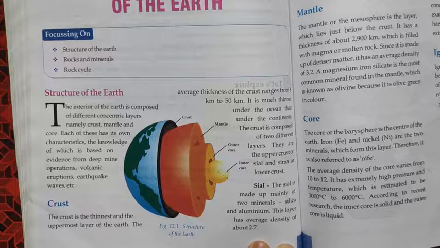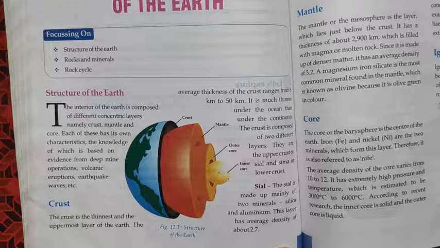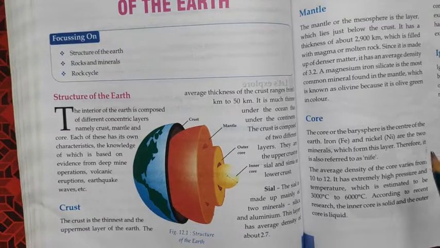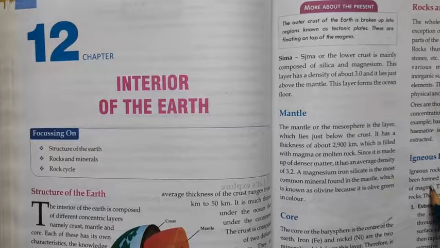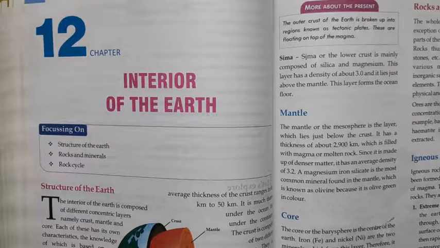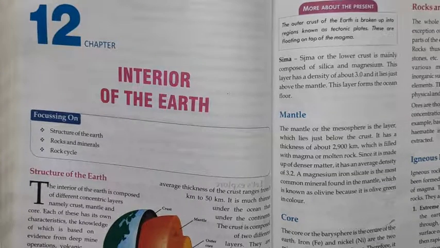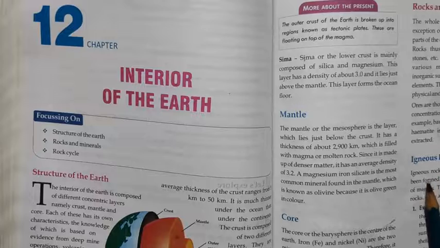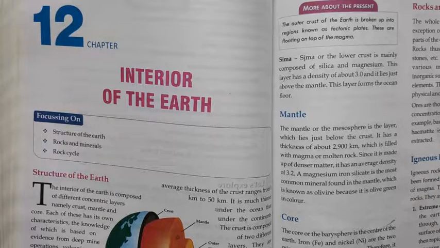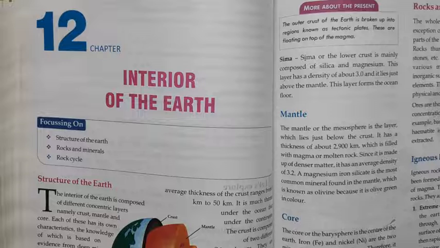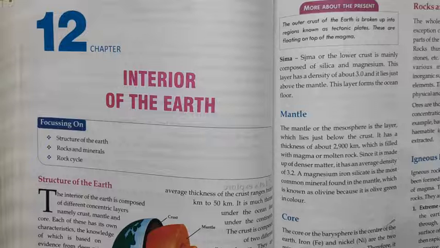The sial is made up of mainly two minerals, that is silica and aluminium, and sima is the lower crust. It is mainly composed of silica and magnesium. So sial is composed of silica and aluminium, and sima is composed of silica and magnesium. And this layer has a density of about 3.0, and it lies just above the mantle. So above the mantle means that is crust.